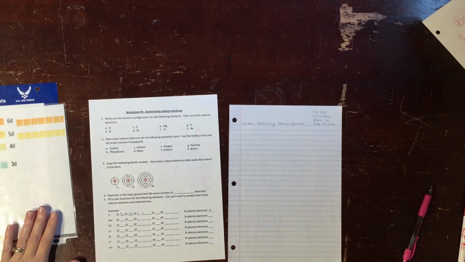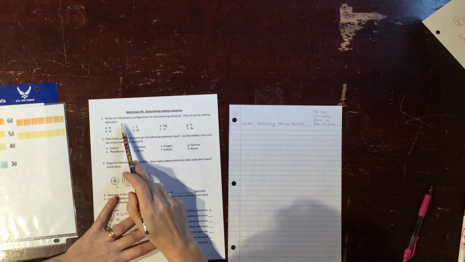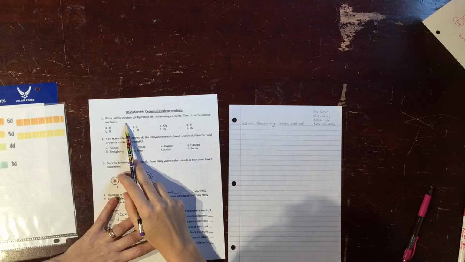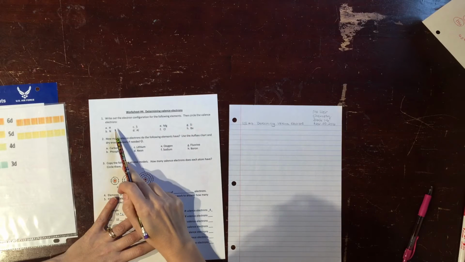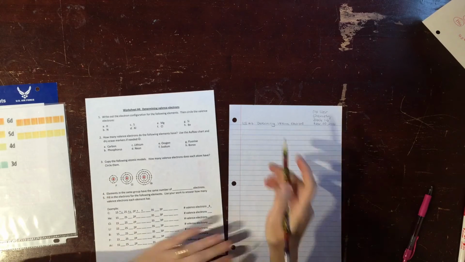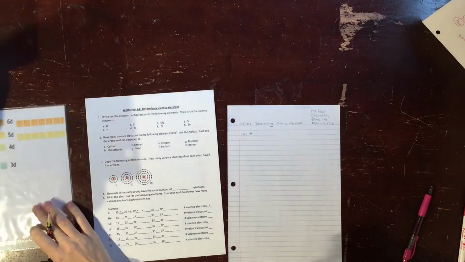I'm going to show you how to get started on worksheet number 4, determining valence electrons. On question 1, I would like for you to write out the electron configuration for the following elements, then circle the valence electrons. Let's start with hydrogen. So 1a, hydrogen. You'll need your periodic table.